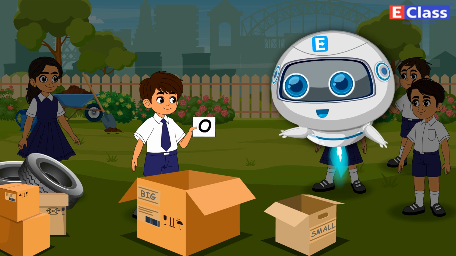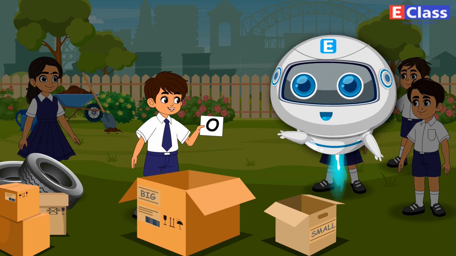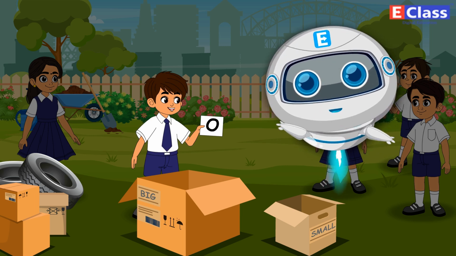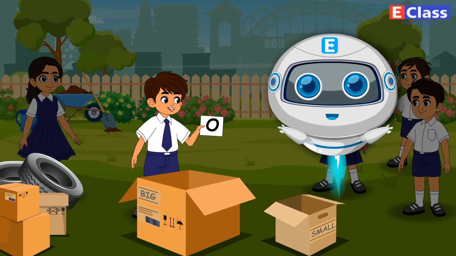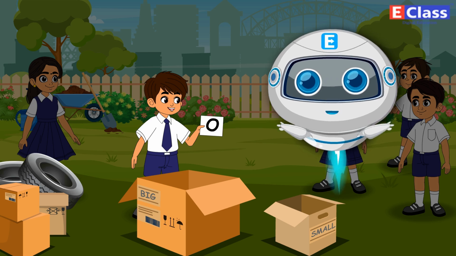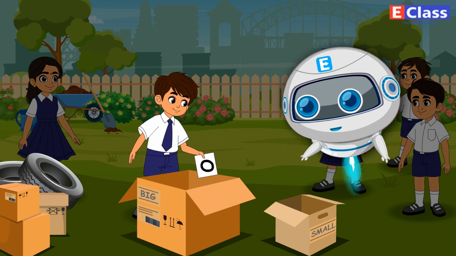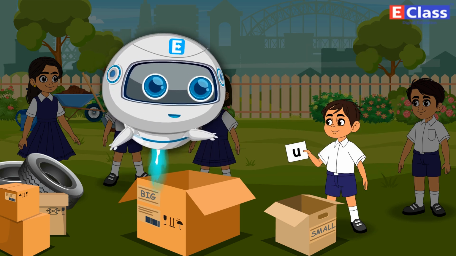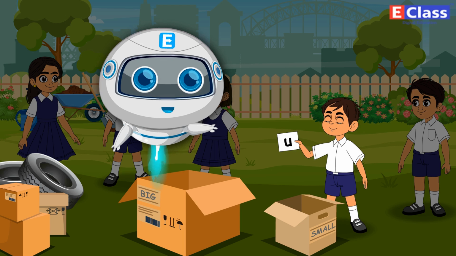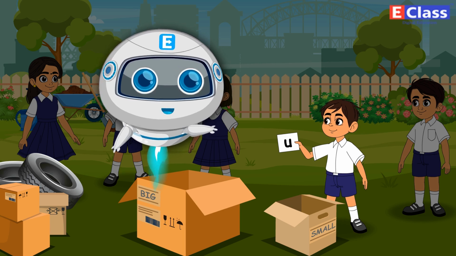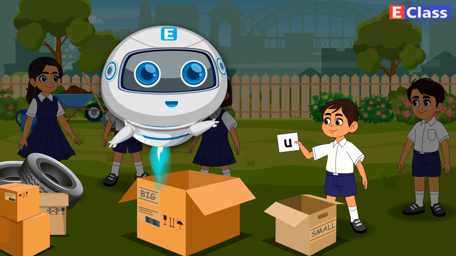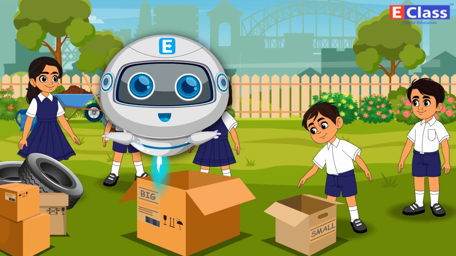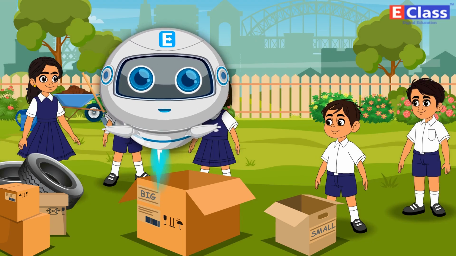Next, we have got the letter O, and it is a capital letter. So, should we put it in the small box? No, that's not right. Capital letters go in the big box. So, let's drop it there. Time for the last card. Yay! It is the small letter U. Let's drop it in the small box. Great job, everyone. You are all letter experts now.